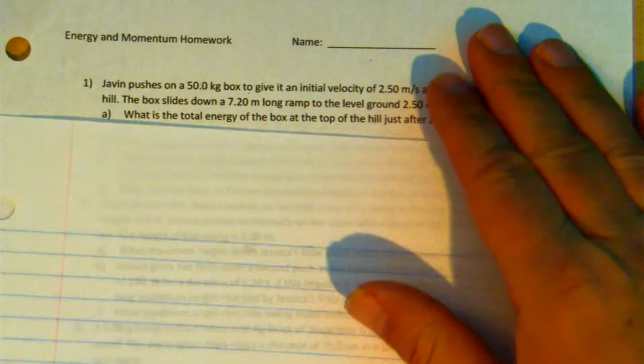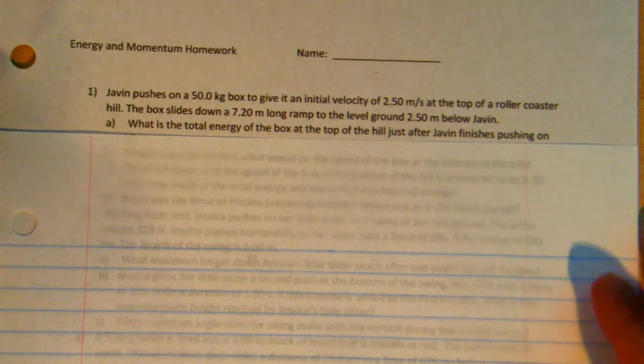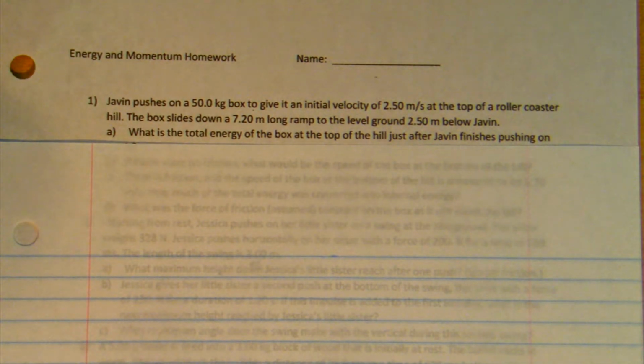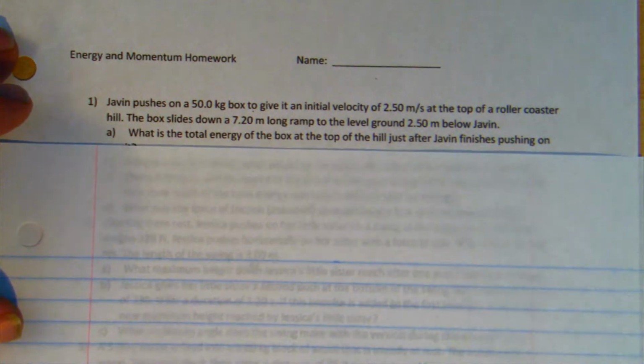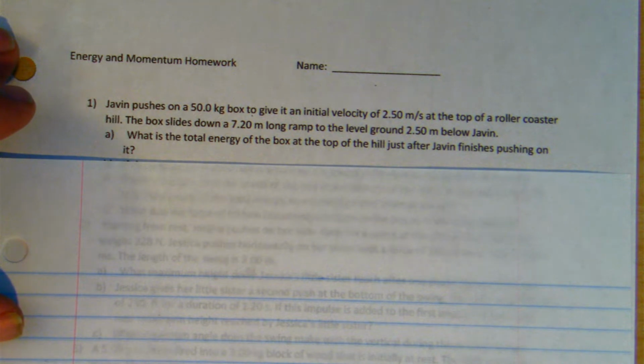All right, so the assignment begins with problem 1, and these students are current students when I wrote these problems. Javin pushes on a 50.0 kilogram box to give it an initial velocity of 2.50 meters per second at the top of a roller coaster hill. The box slides down a 7.20 meter long ramp to the level ground 2.50 meters below Javin. Part A: what is the total energy of the box at the top of the hill just after Javin finishes pushing on it?